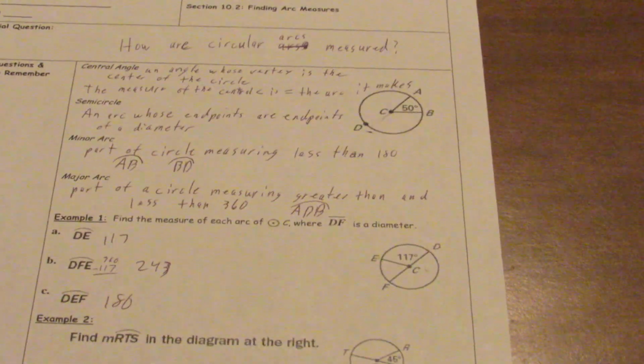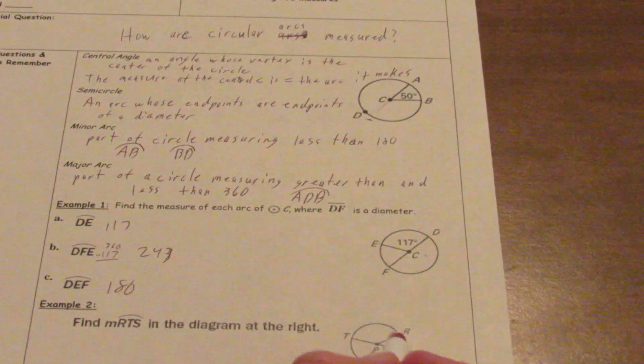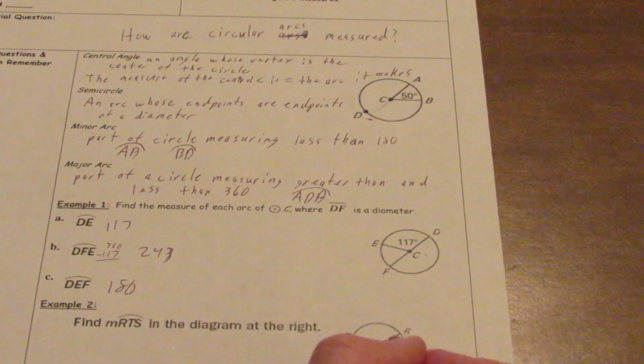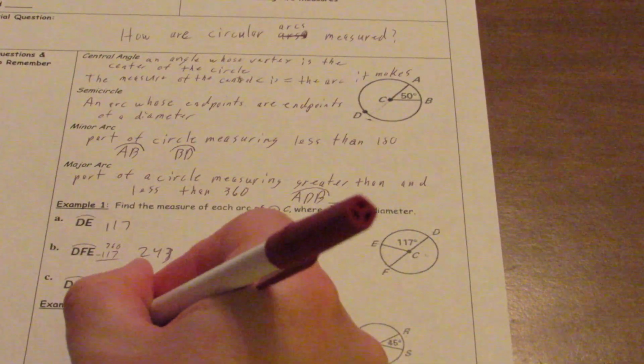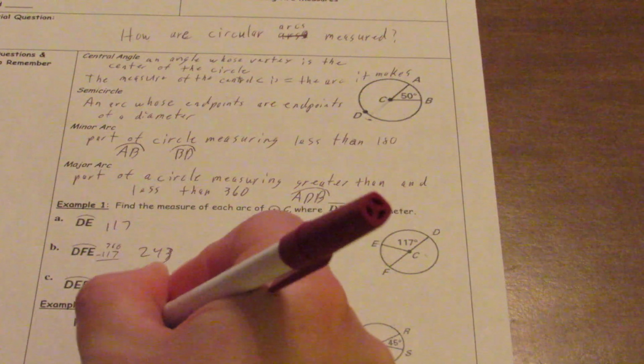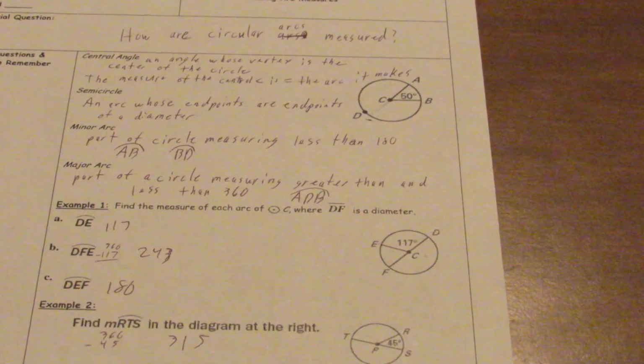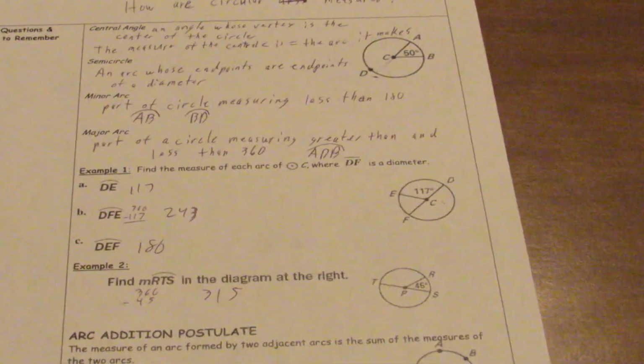Example 2, find the measure of RTS. So I have everything except that 45 degrees. So I do 360 minus 45, and I'll get that that angle is 315. Ooh, you can't see that.